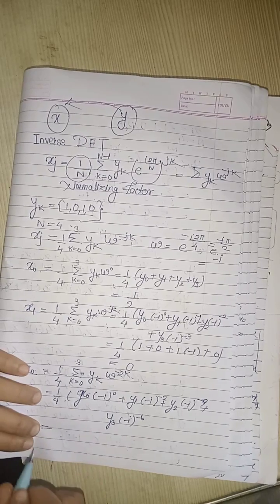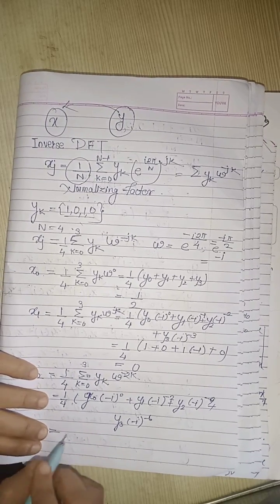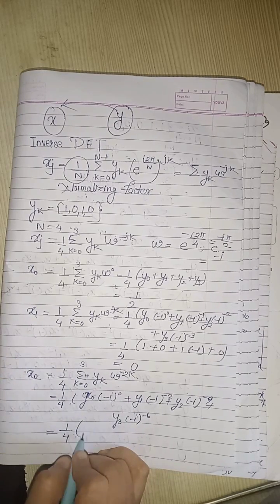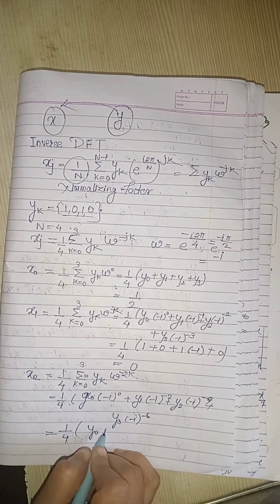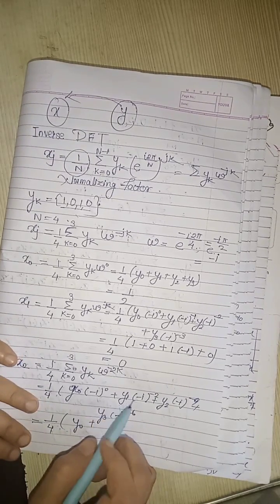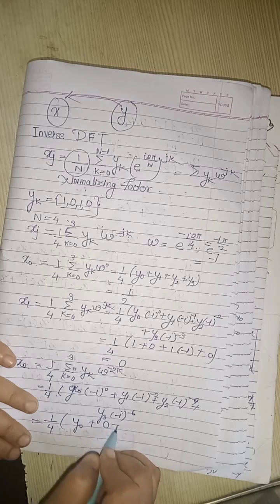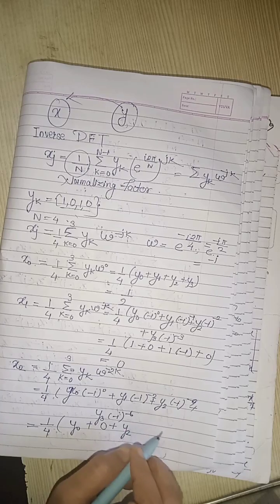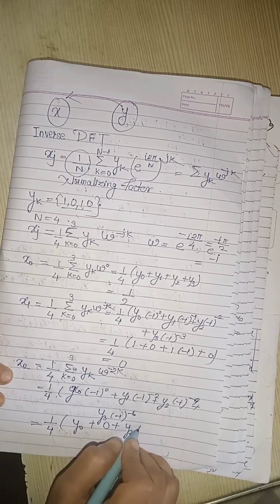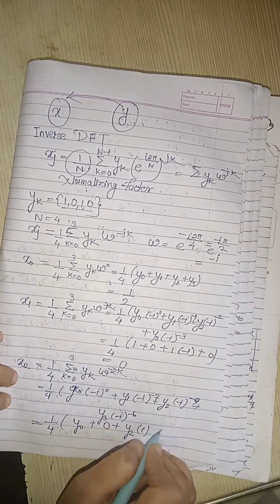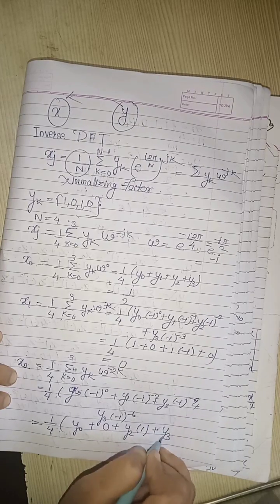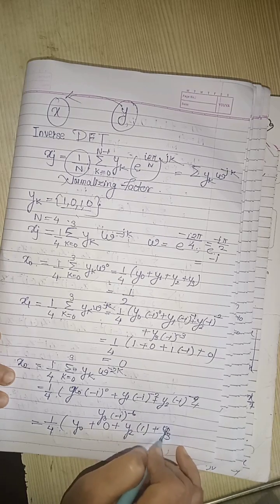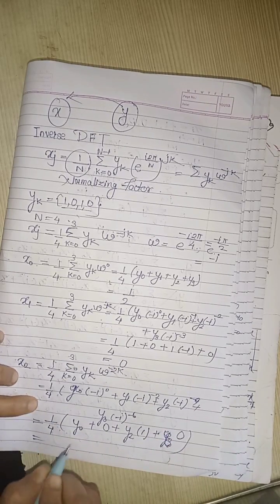So after substituting, you will get the final answer 1 upon 4, y0 directly y0, plus y1 is 0, so 0, plus y2 is 1, so y2 into minus j raised to minus 4 equal to 1, plus y3 into minus j raised to 6, y3 is again 0, so directly you can write 0, no need of calculation.